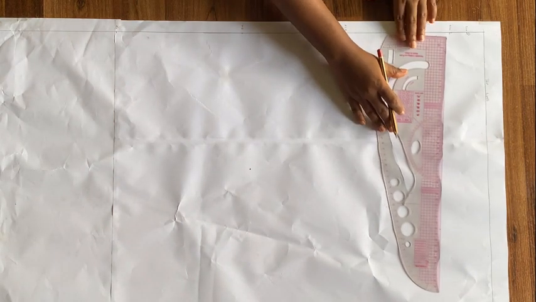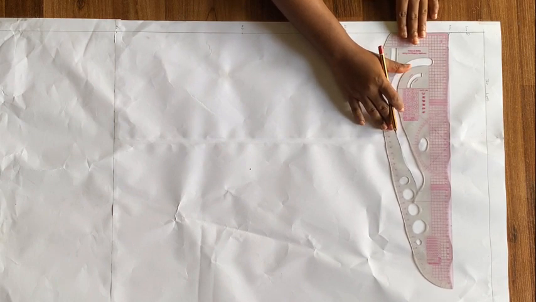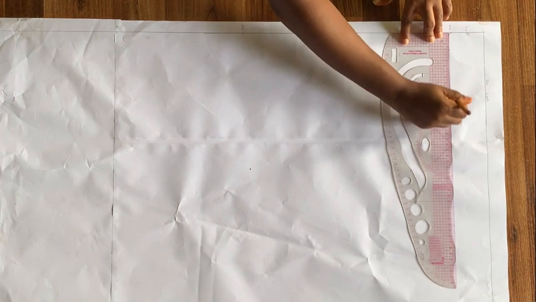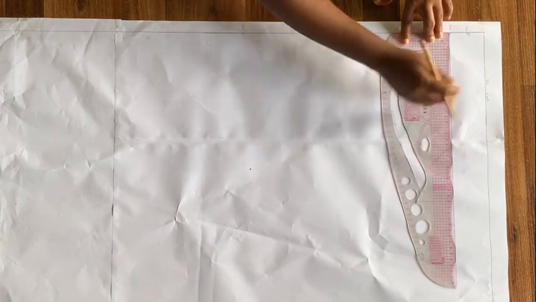Now it's time to square out all these points. That's the shoulder line, the bust line, the back line, the waistline, and the hip line. For the shoulder line, you just want to square it out up to halfway through your paper.